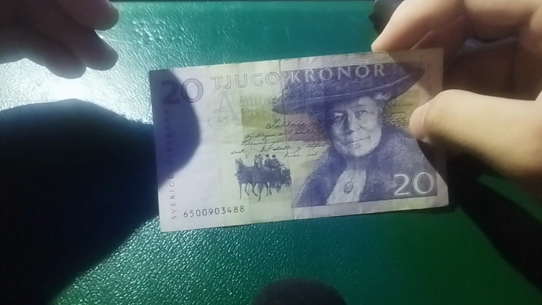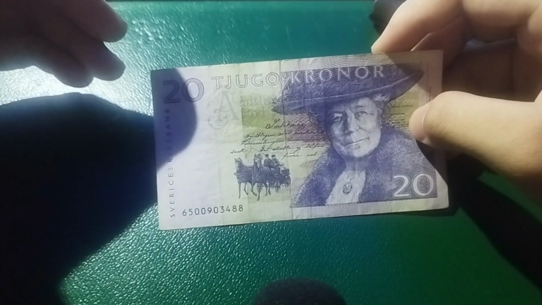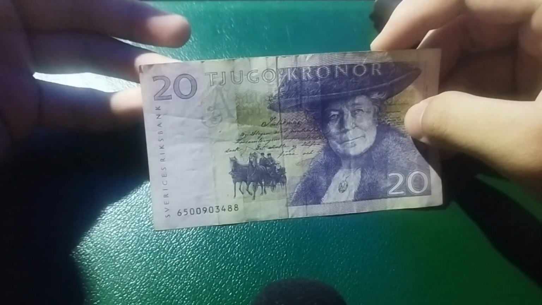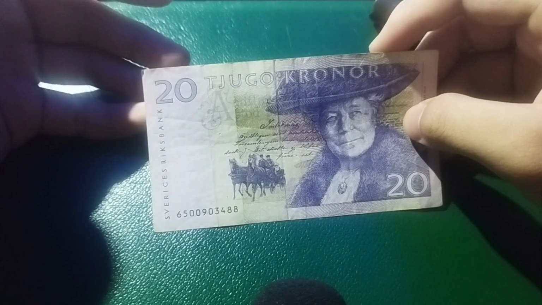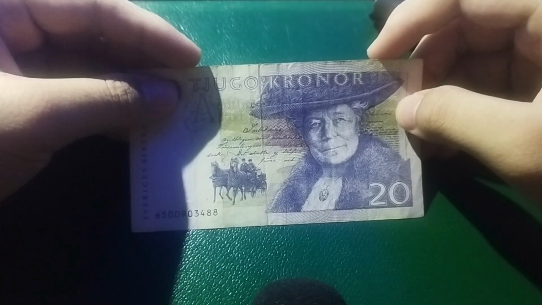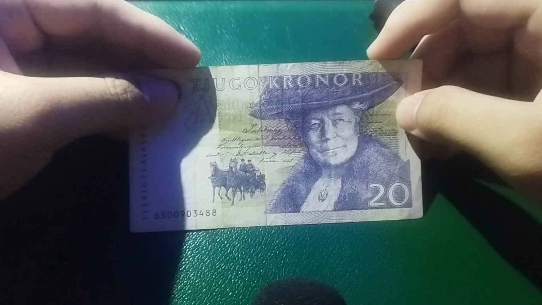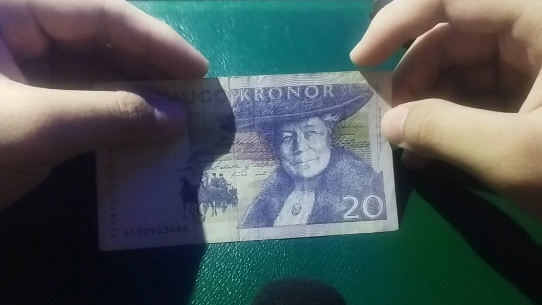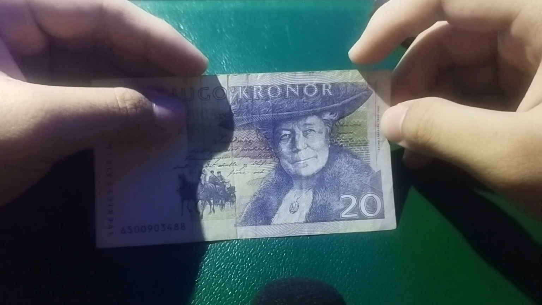For the next currency, we have the Swedish Kronor. I only have one. So this is a 20 kronor from Sweden. The front features Selma Ottilia Lovisa Lagerlöf. She was a Swedish writer.